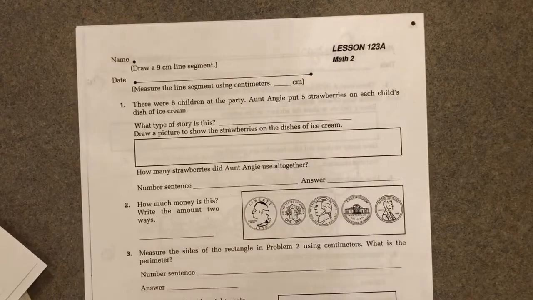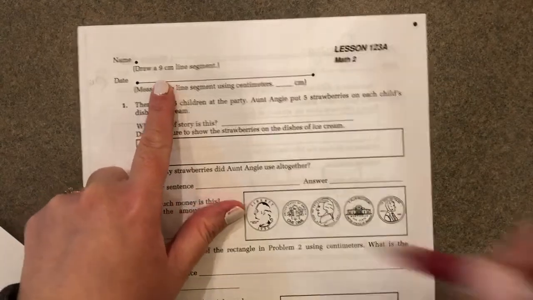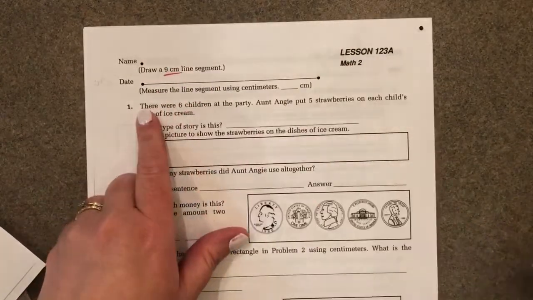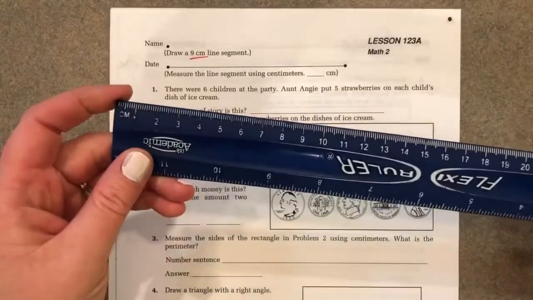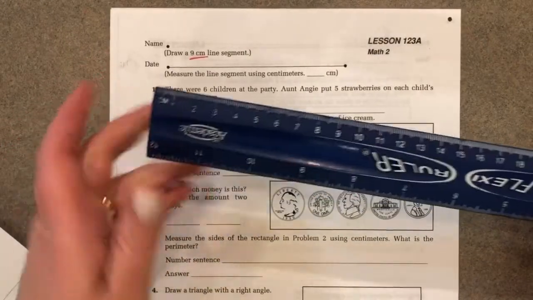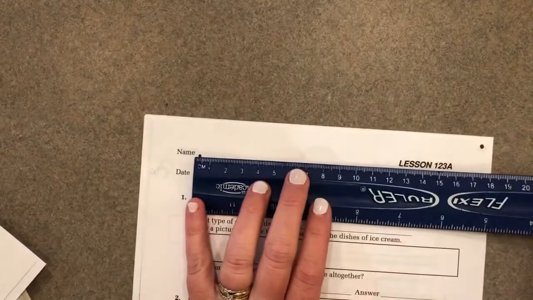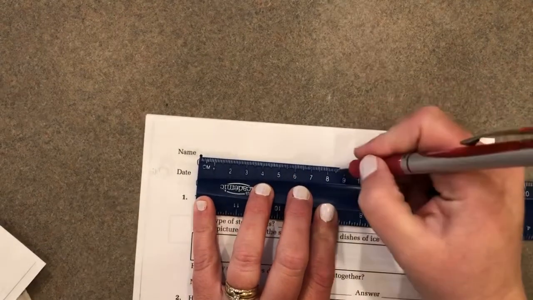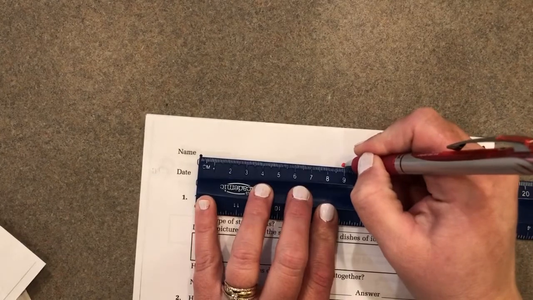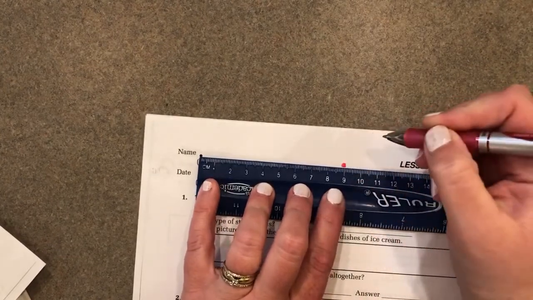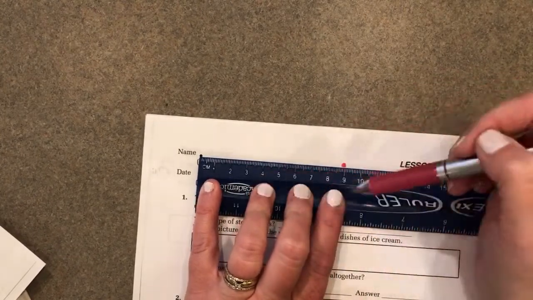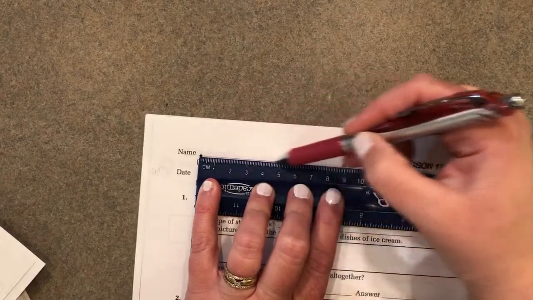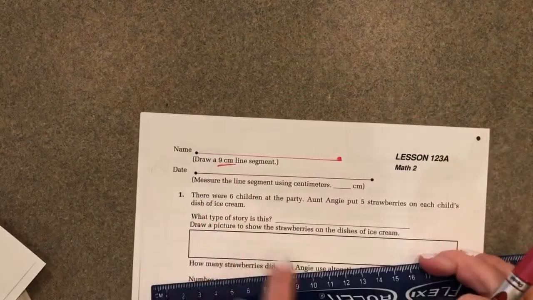First direction says draw a 9 centimeter line segment. So we're going to go to the centimeter side of our ruler. We're going for 9 centimeters. Right there, I draw a dot where I want to stop. Hold it down with all my fingers and then connect them.